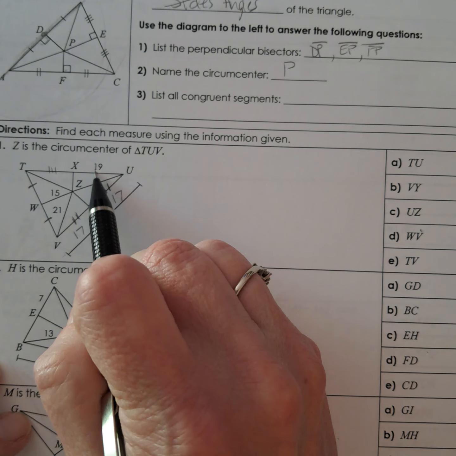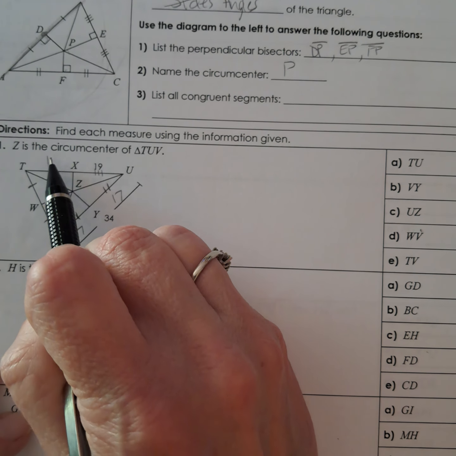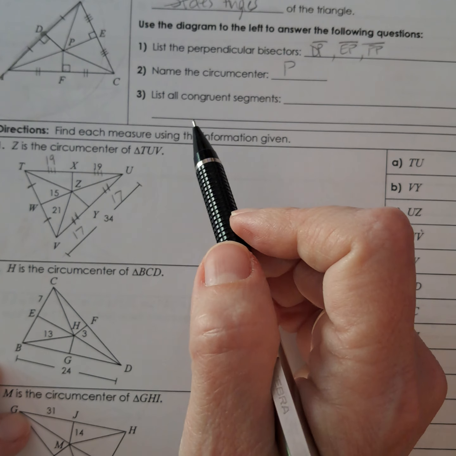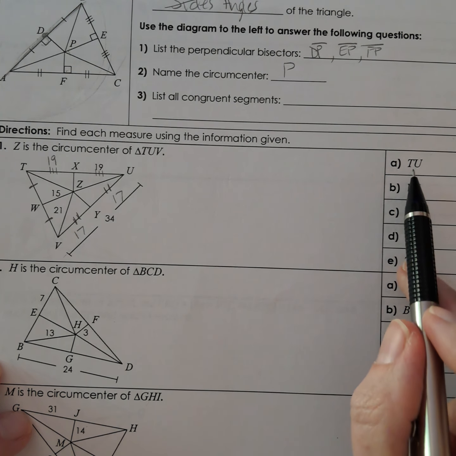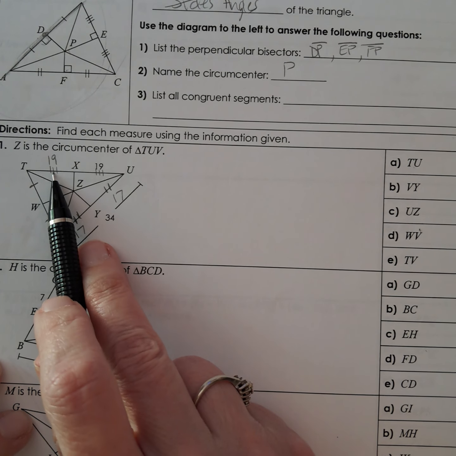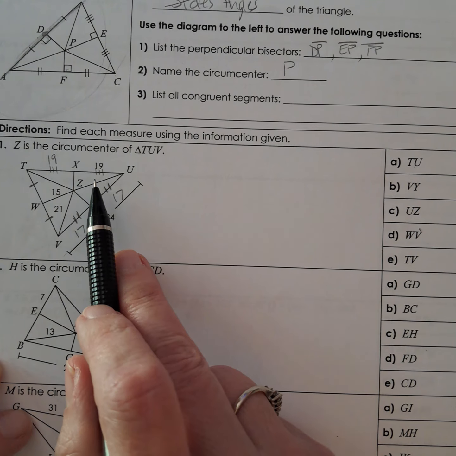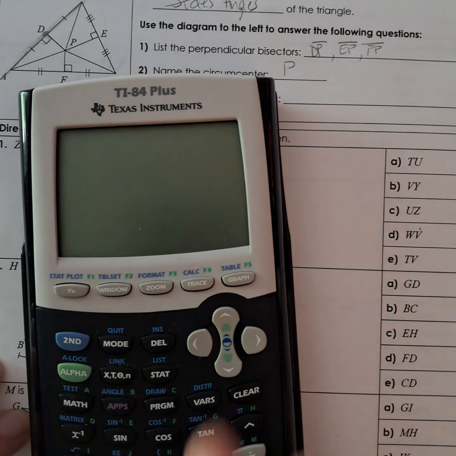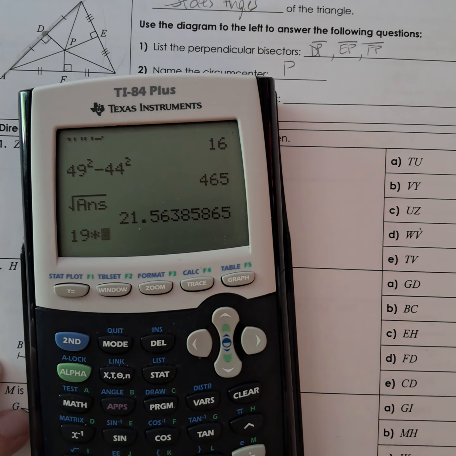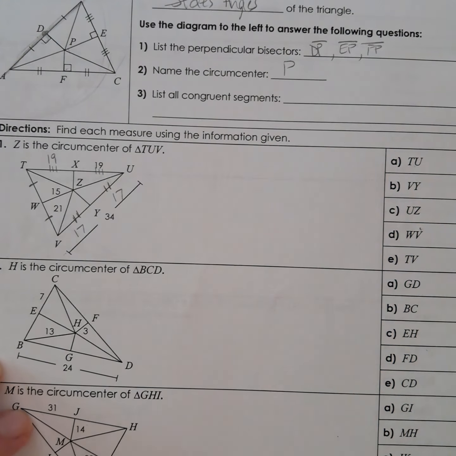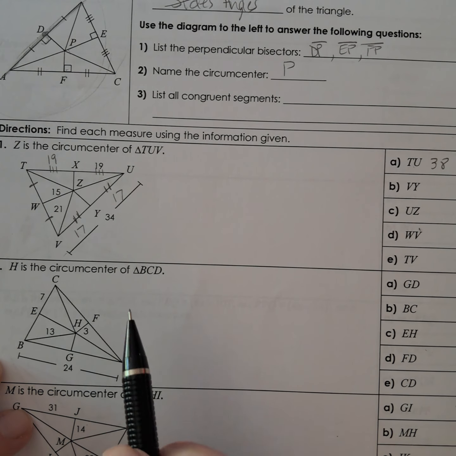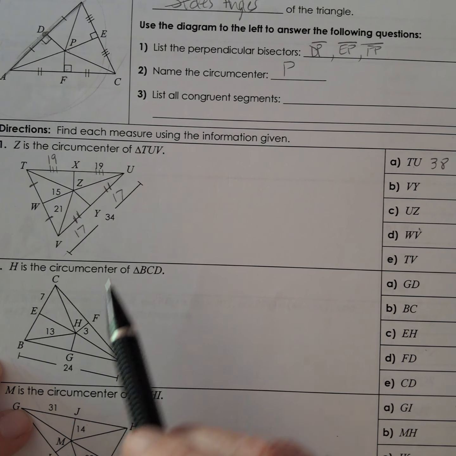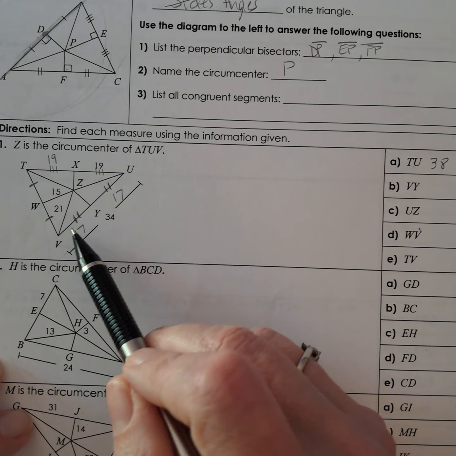TX will be the same as UX, so TX is going to be 19. TU is 19 on the left plus 19 on the right. What's 19 times 2? 38. VY was the 17.